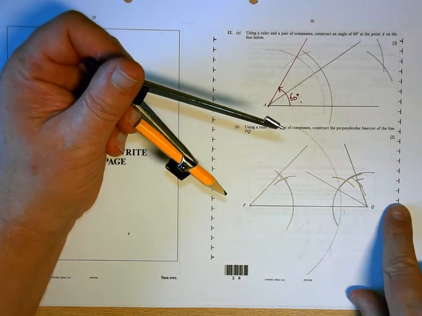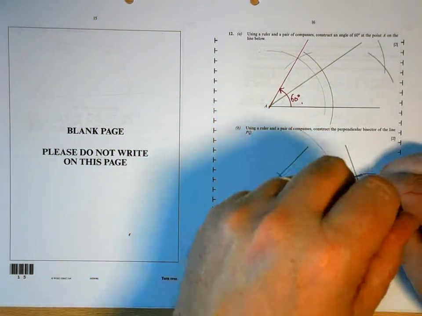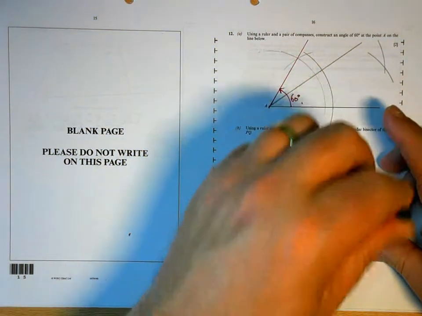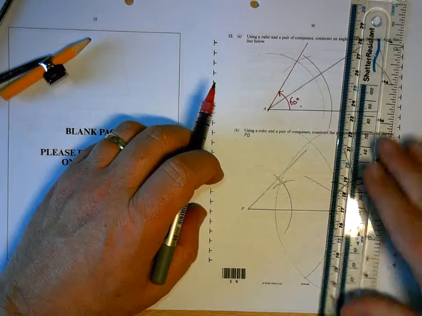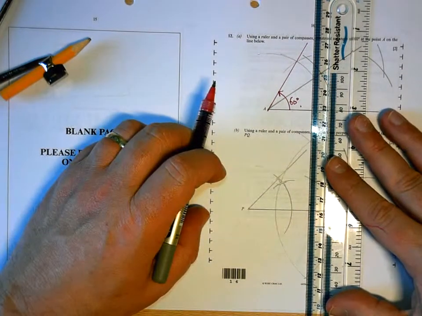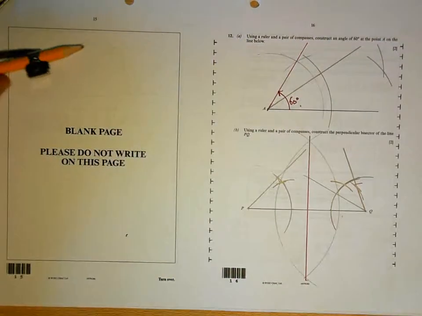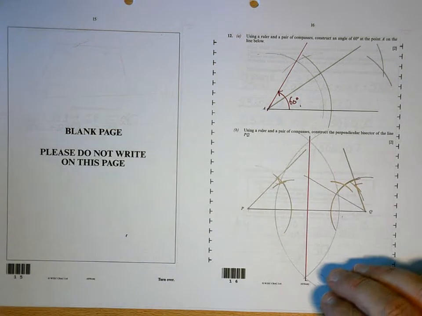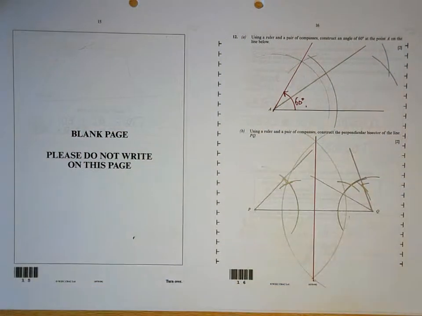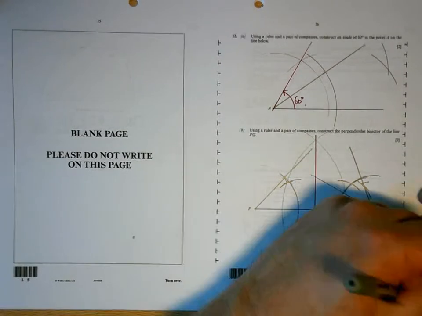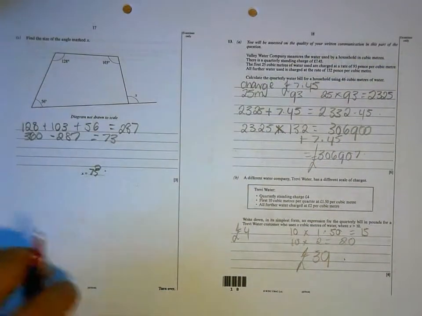you then turn your compass around and put the compass point on the other side of the line. And you draw another arc like that. And then where the two cross is what you join up. So you're going to join up like that. And that's what we're looking for. And again, that is something that's dead easy to practice. Just make sure you've got a compass and a ruler, draw some lines and practice those. So sadly no marks for your attempts there.